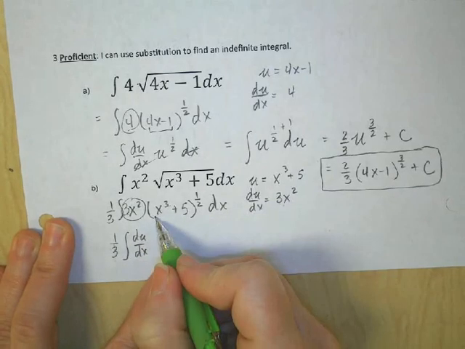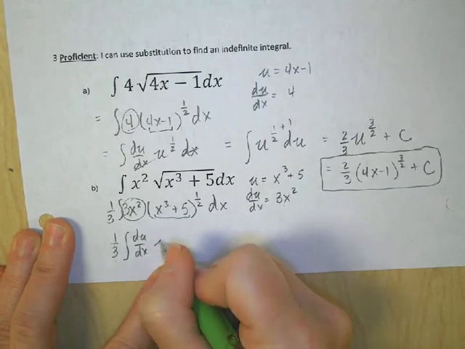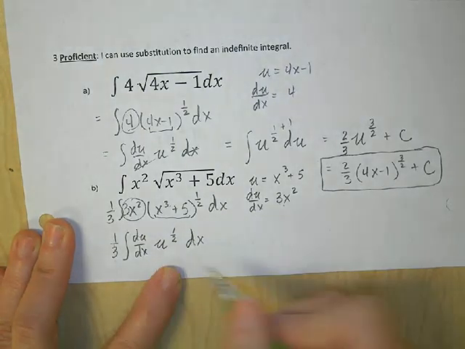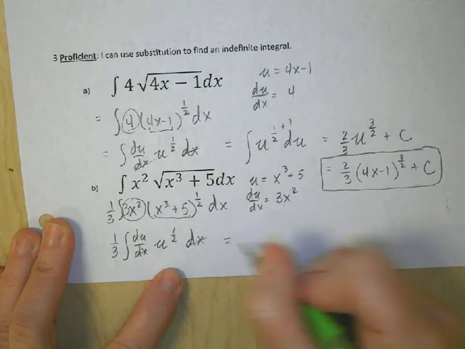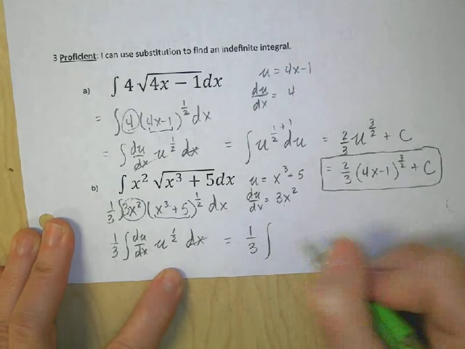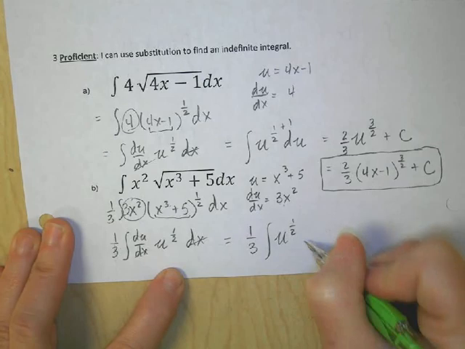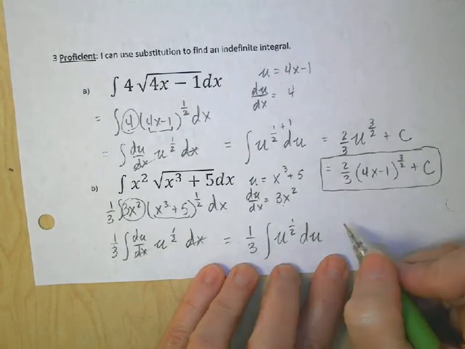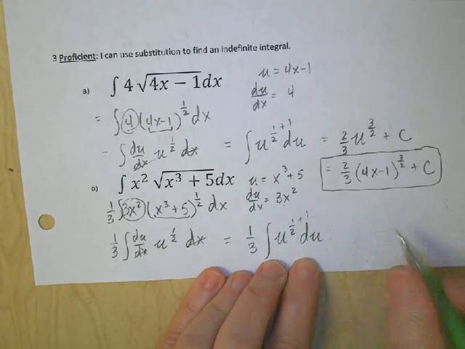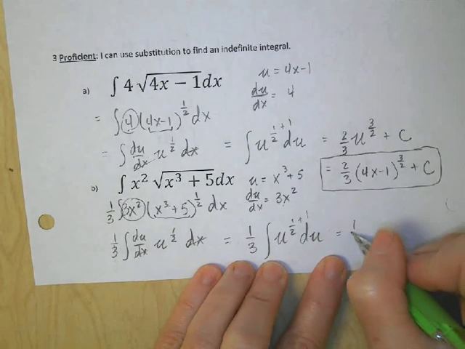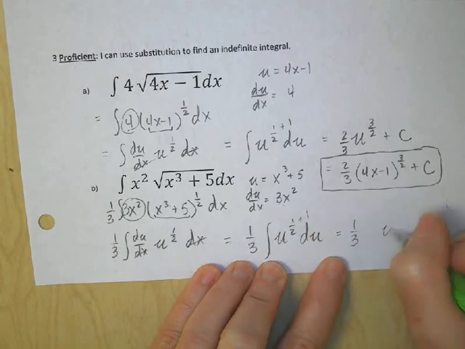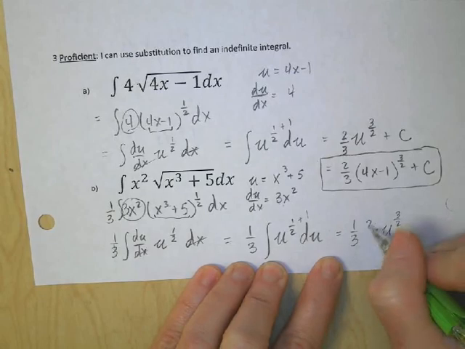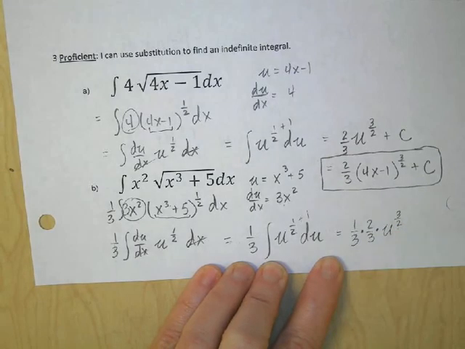X cubed plus 5 is my u. And I have my dx. Now I can cancel out my dx's. So I still have my 1/3. I'm going to write the u first, because I just like to. du. Now I can do the antiderivative. So just like I did on the previous problem, I'm going to add 1 to that exponent. So I keep my 1/3, u to the 3/2, and then I need to multiply by the reciprocal of that. And again, that's being multiplied by 1/3.